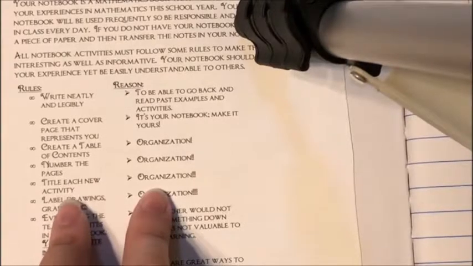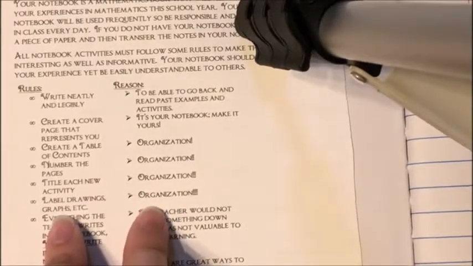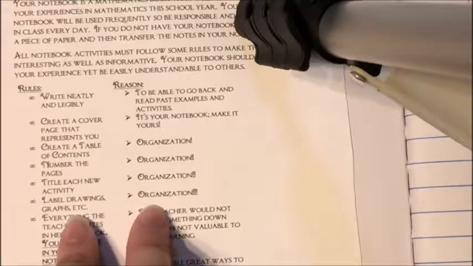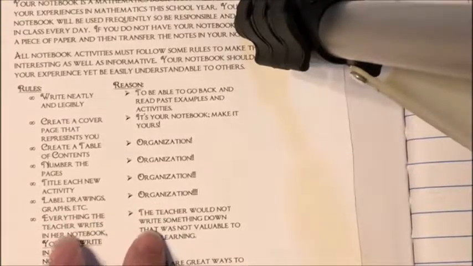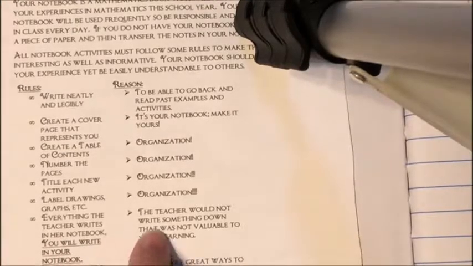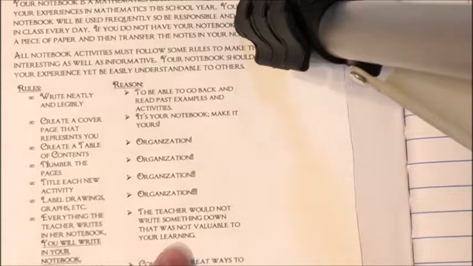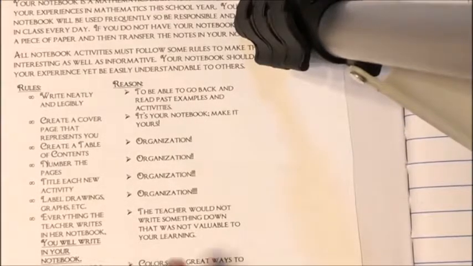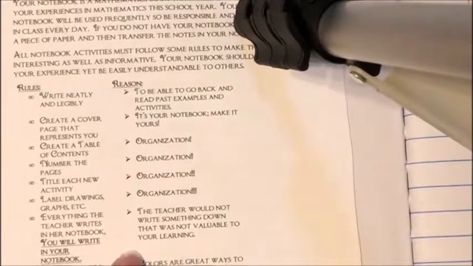we will title everything we do. Again, organization. Most of them will already have a title on, so you won't actually have to write a title down. Make sure we label drawings, graphs, etc. Again, for organization. Everything that I write in my notebook, you need to write in your notebook, okay? I'm not writing something down that isn't valuable to your education and your learning. So we're actually going to be using doodle notes, which are basically guided notes. So there's not as much to write down, but there's still going to be some things that you need to write down in your notebook, okay?